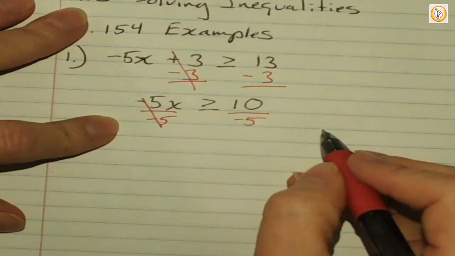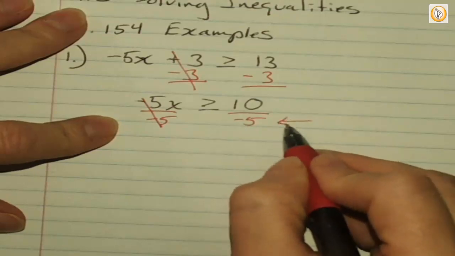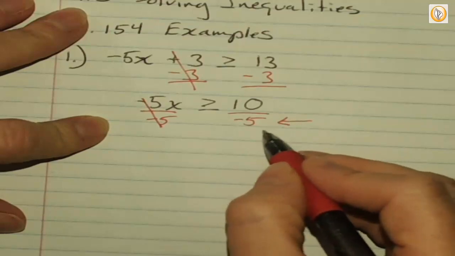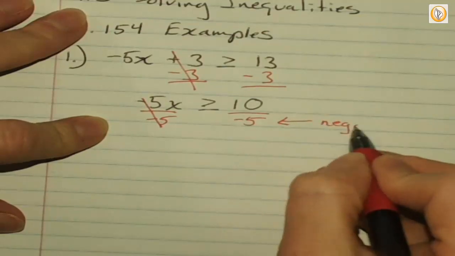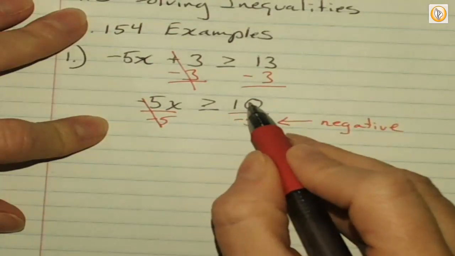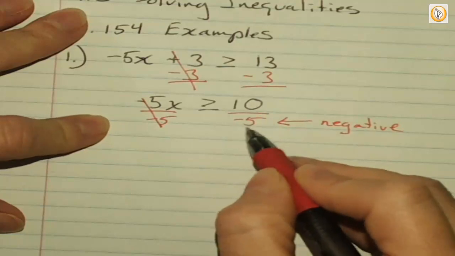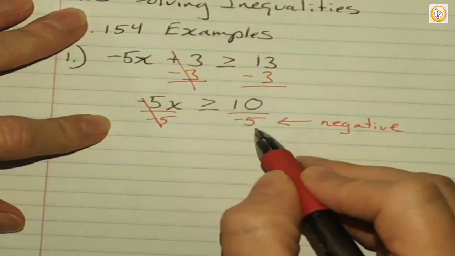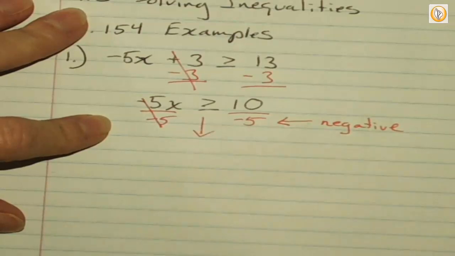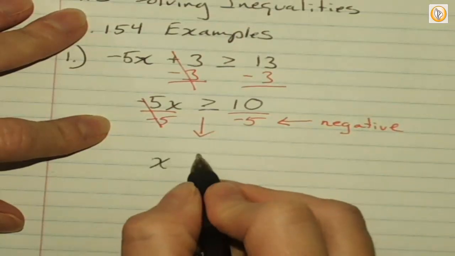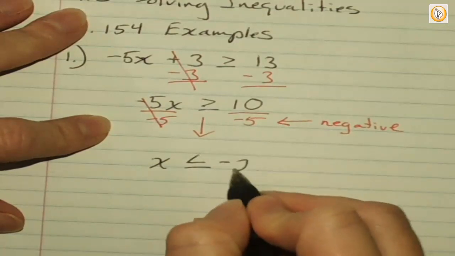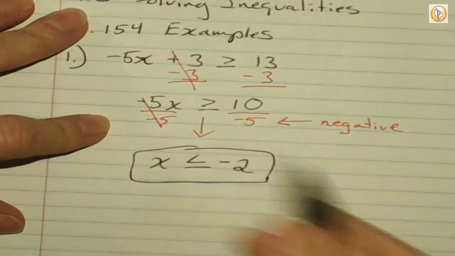Guys, pay attention. That bottom number is negative. It doesn't matter what this number is. It matters what this number is. So it's being divided by a negative. Therefore, she's correct. We're going to flip the inequality sign. So now it's x is less than or equal to negative 2. So be careful with that.